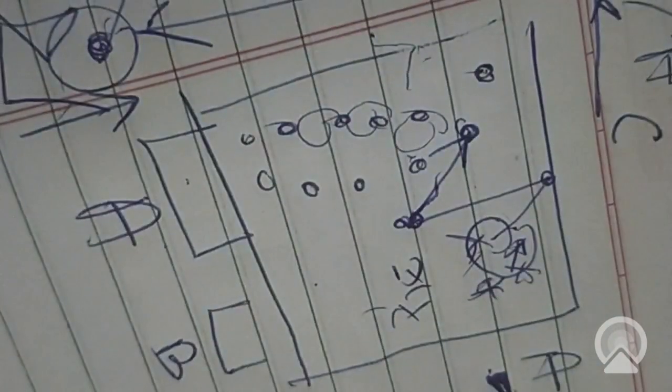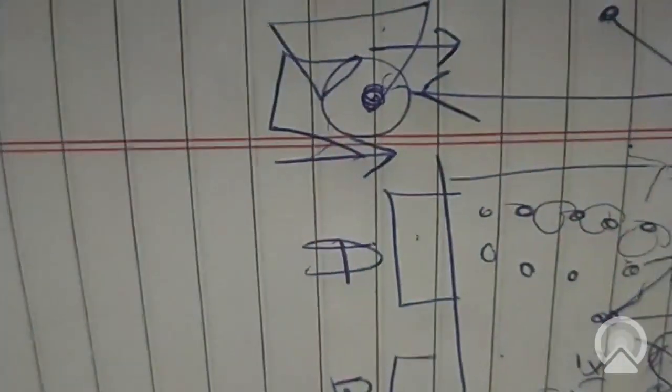So those were some basics. I was trying to make you have the intuition of how bonds are formed.